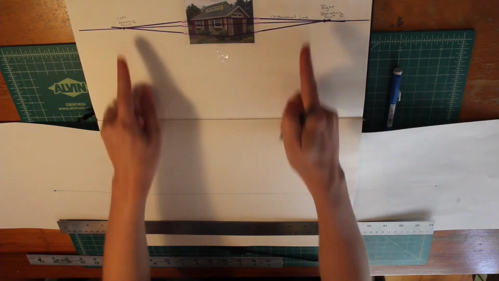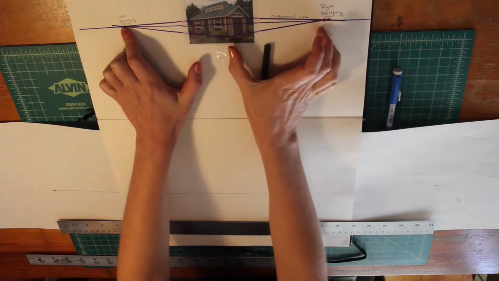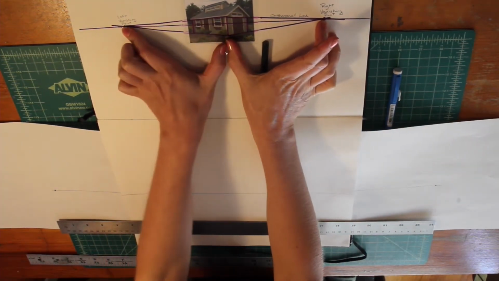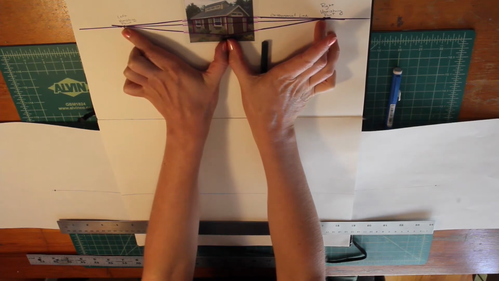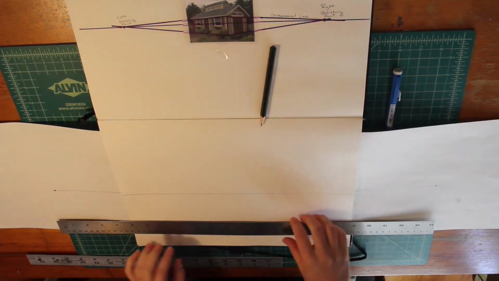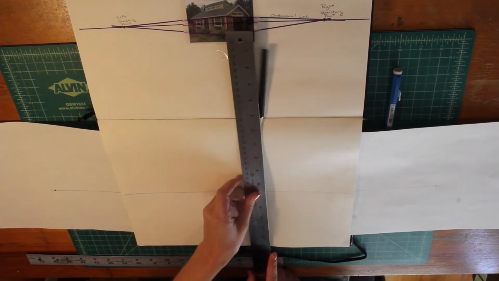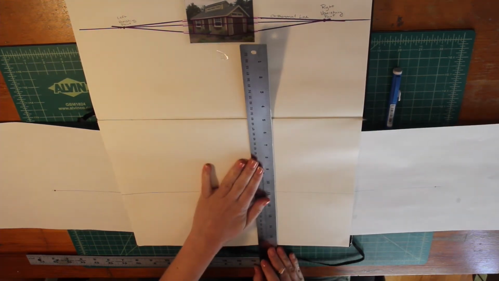Looking between the two vanishing points, I want to see about where that corner that's closest to the camera falls. It's pretty much between them, but maybe a little bit closer to the right vanishing point, so I'm going to place that in.